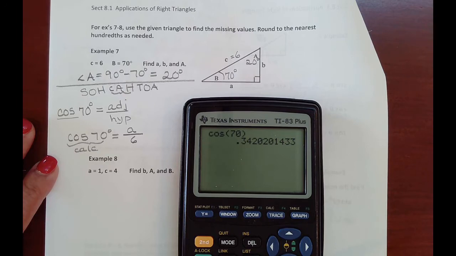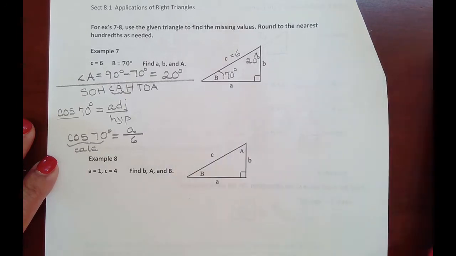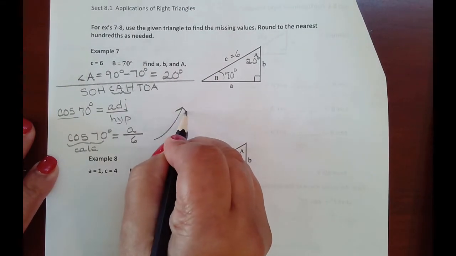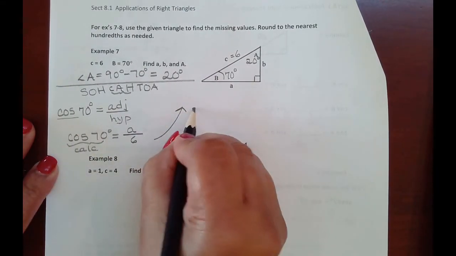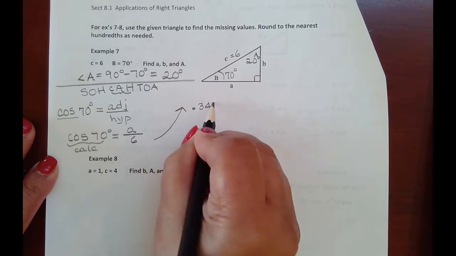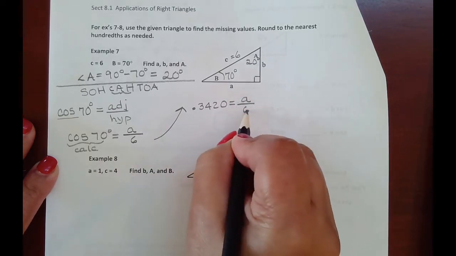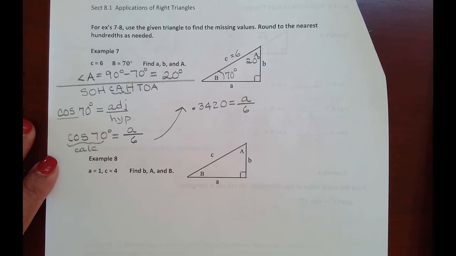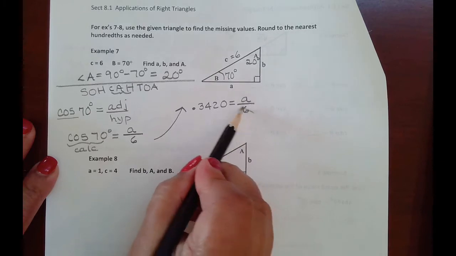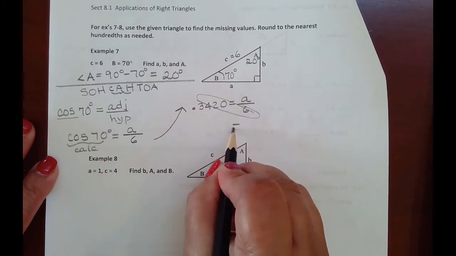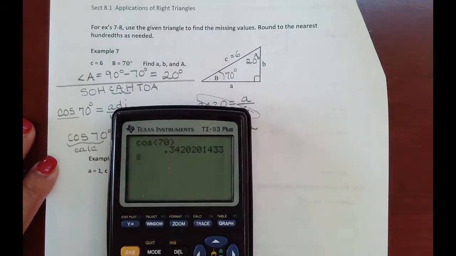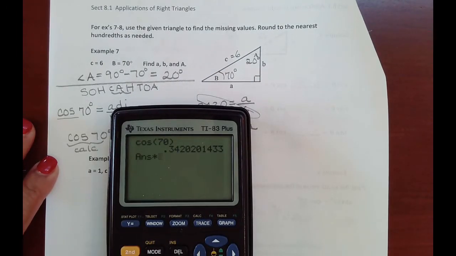Okay, so 0.3420. I'll just continue it right here. Cosine of 70 is point, even though I'm holding the entire exact value in the window still, then over here you have A over 6. And look, you just come up with a little proportion that you're just going to cross multiply your way to the final solution. Now we're going to cross multiply like that, leave the A on the left hand side, still have the exact value here. And rounding off to the hundredths place, that would be 2.05.